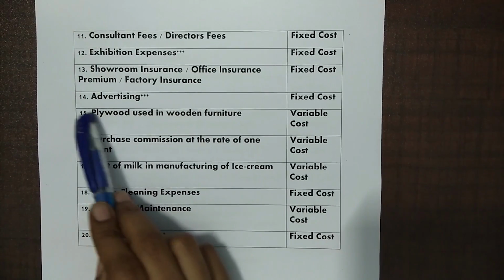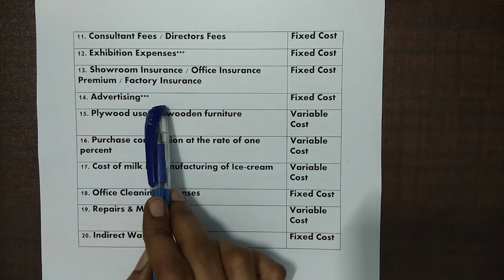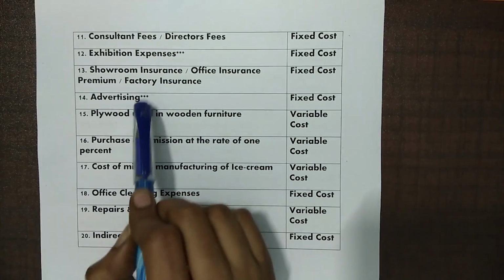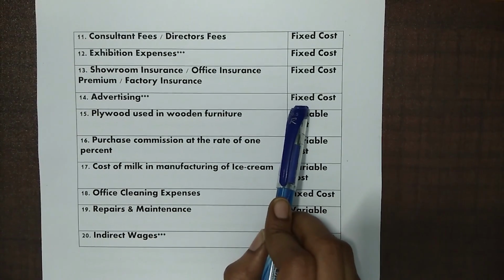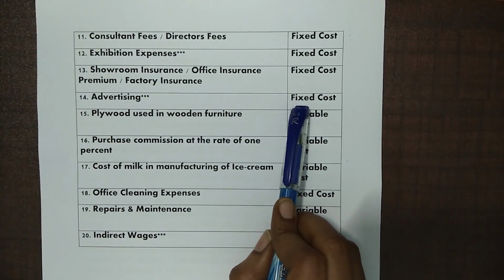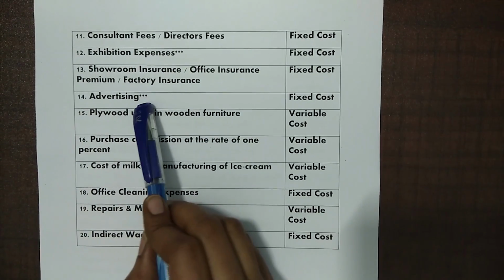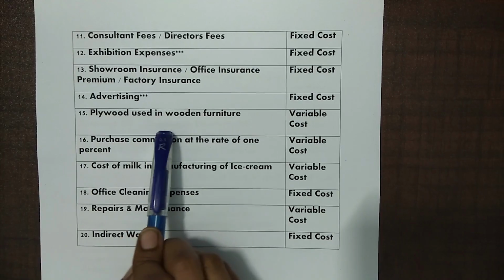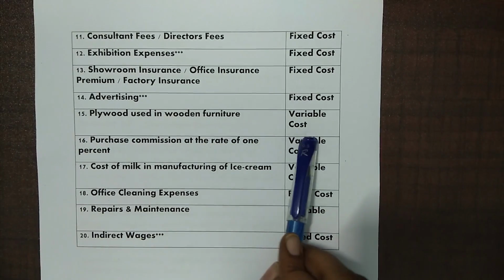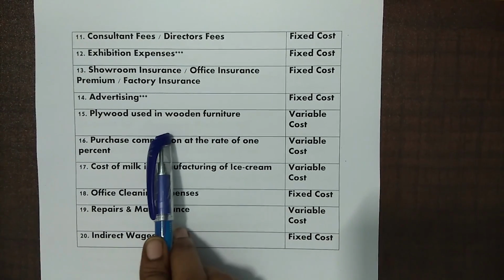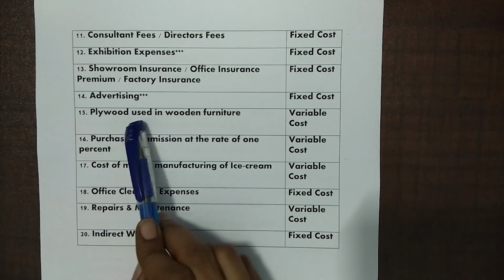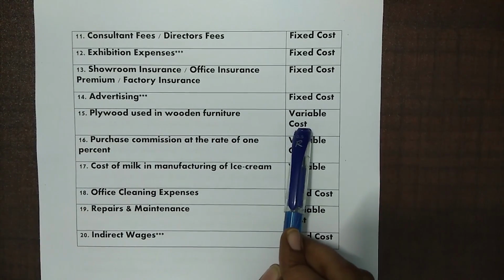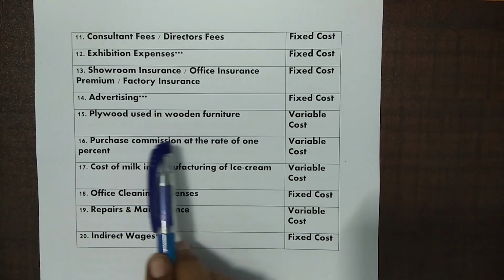Now the next one is advertising. Again, I have put a star mark. Same as the exhibition expenses, it is also a fixed cost because the organization is allocating a fixed budget for such type of activities. Now the next one is plywood used in the wooden furniture. It will be variable. If I am going to make one table, my requirement for the plywood will be different. If I am going to manufacture 100 tables, the requirement will be different and the cost will be different.